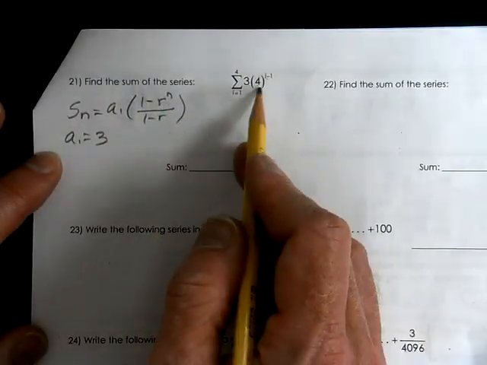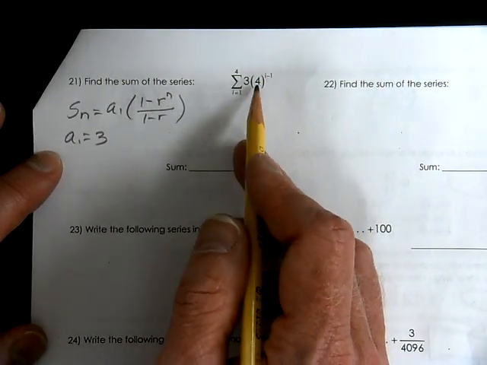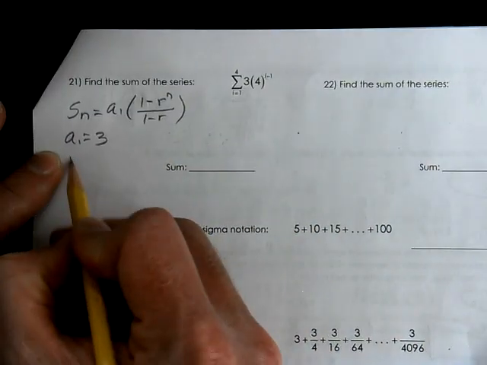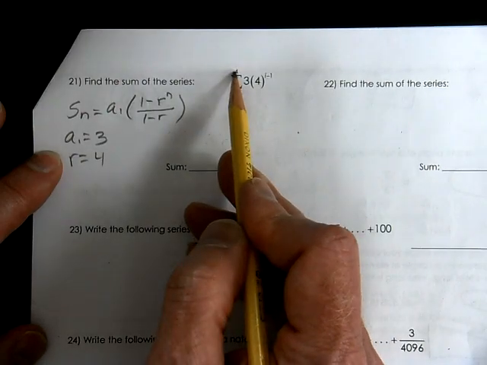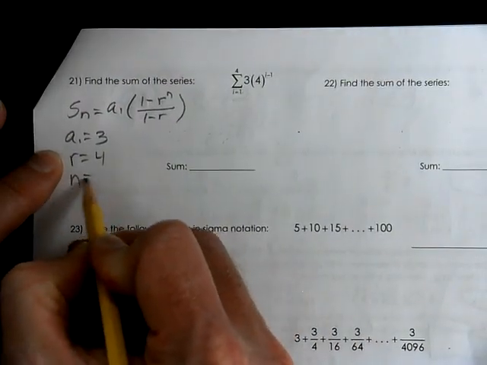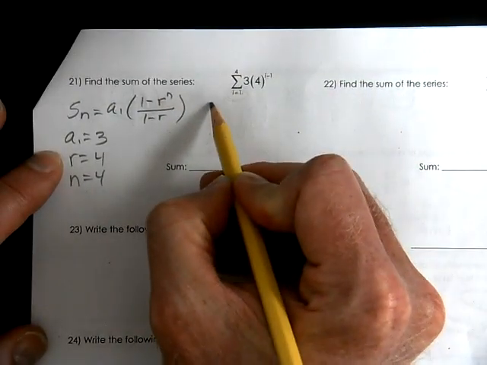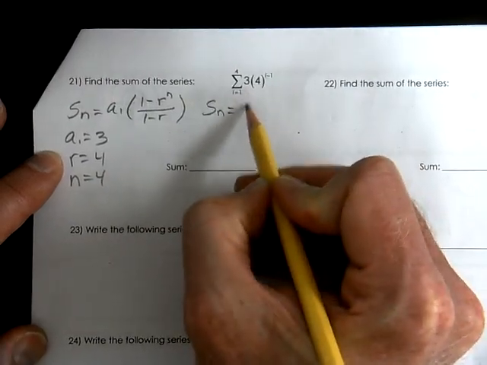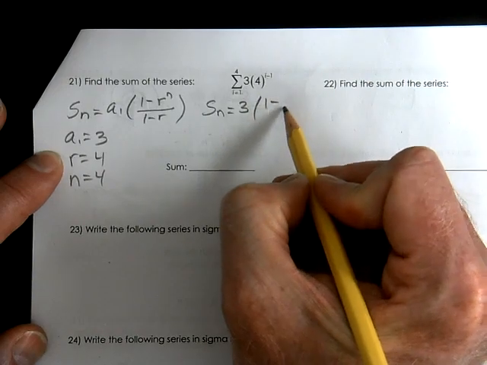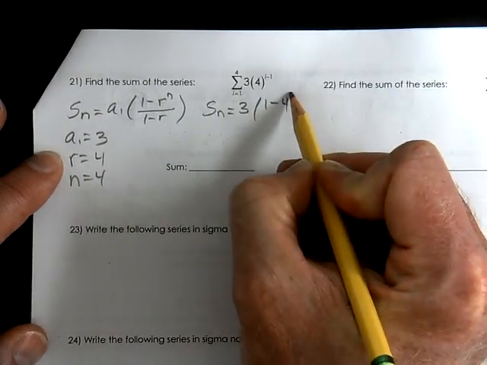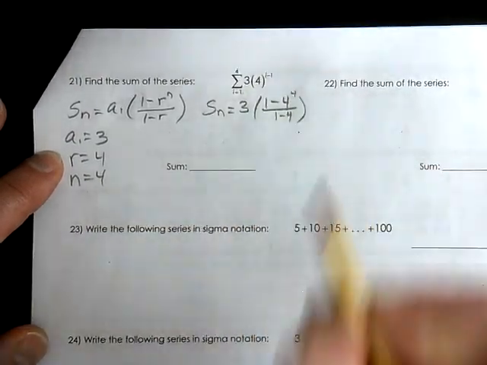We need our common ratio. Well, that's the value in the parentheses. That's the value that's going to repeat by multiplying. That's the 4. So the r value is 4. The number of terms: we're starting with 1 and we're going up to 4 different terms. So that's 4. That's everything we need. So the sum is going to be 3 times 1 minus 4 to the 4th power over 1 minus 4.